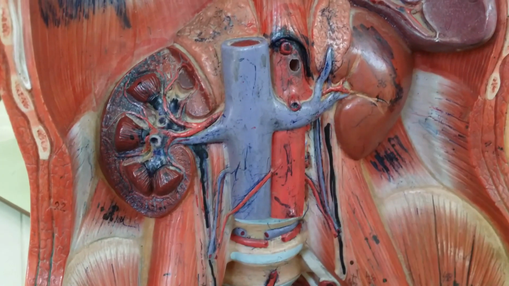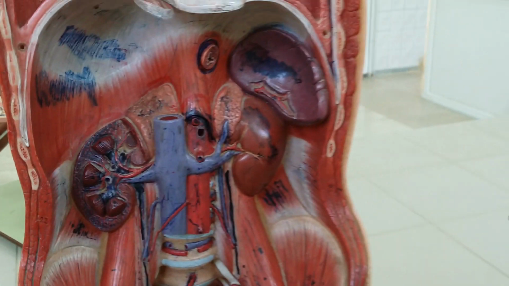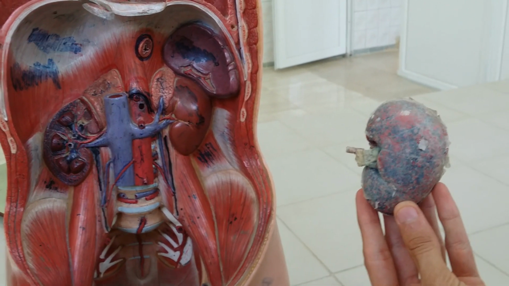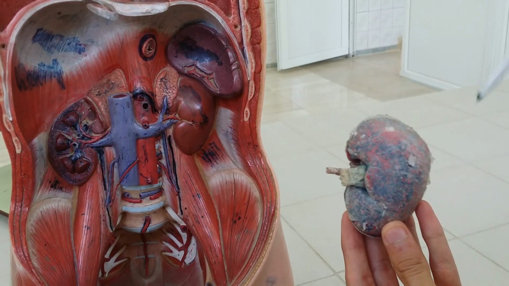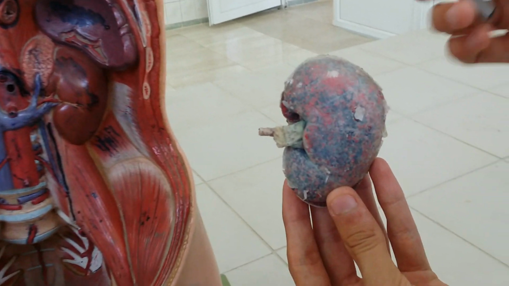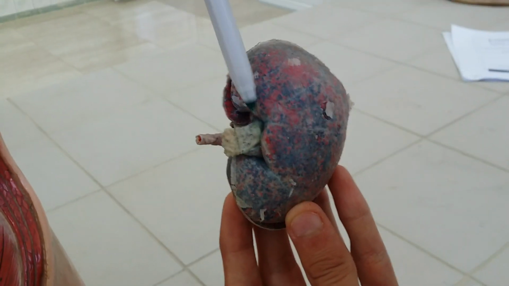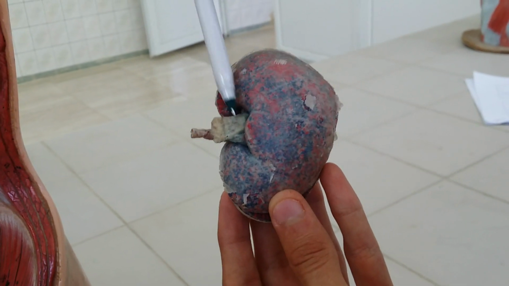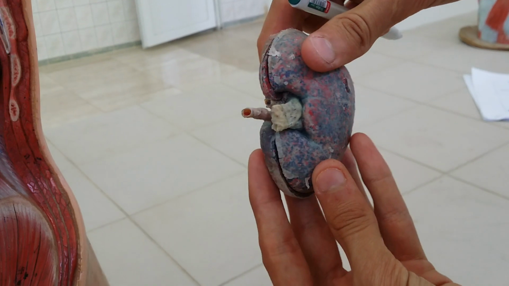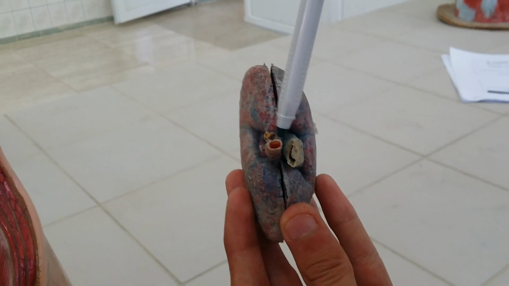This is all about the kidney, and we have a plastinated sample. This is a plastinated sample of the kidney. It's the left kidney. It's obvious. It has a capsule. This is the capsule of the kidney. Anteriorly, at the height of the hilum, you have the vein. This is the renal vein, left renal vein. I will turn it like this. Left renal vein. This is the left renal artery.